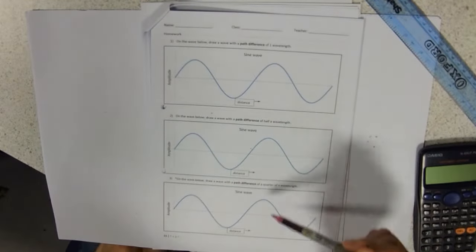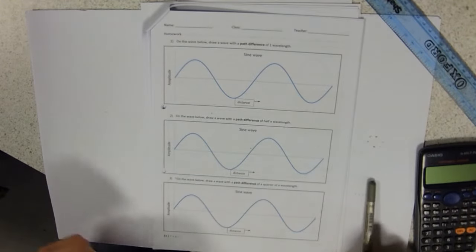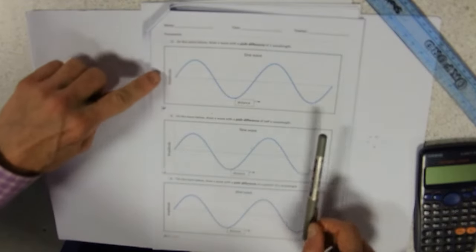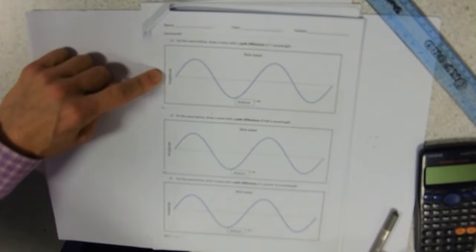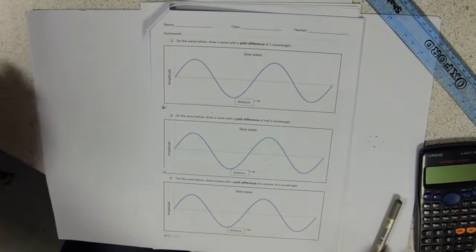So we've just got 6 little graphs to fill in, and we're talking about path difference and how that relates to these two waves. So let's look at the axes here. We've got amplitude on the left and we've got distance going along there. So distance against the amplitude.